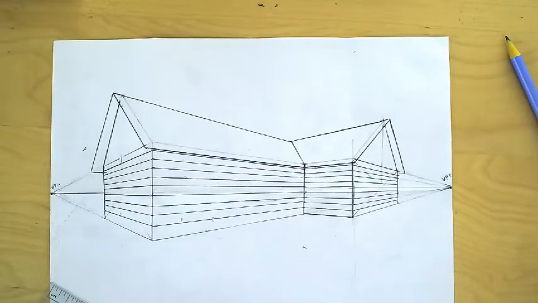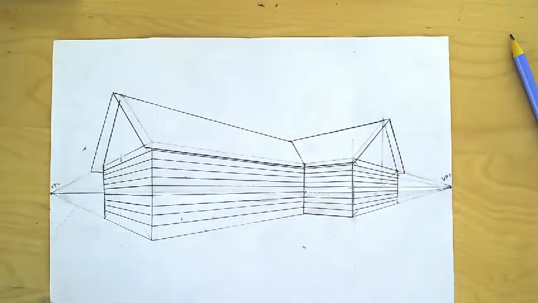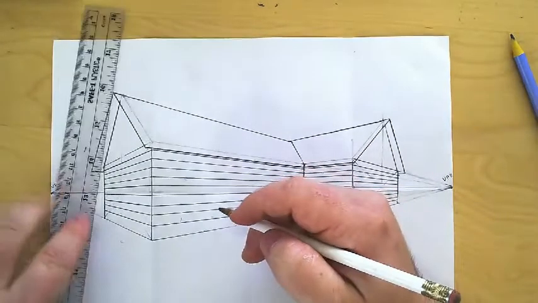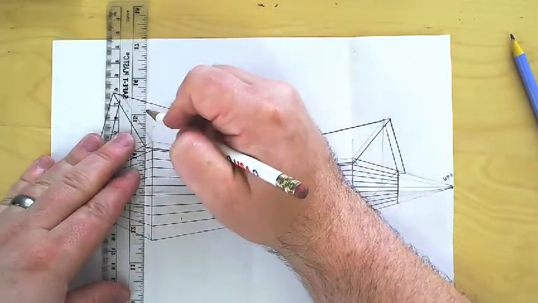Next, I'm going to throw a chimney on this rambler. I'm going to put it right here. You can put it wherever you want, but I'll show you how to do it. For the chimney, I'm going to start out by having a line go up and down to where I'm going to have it.